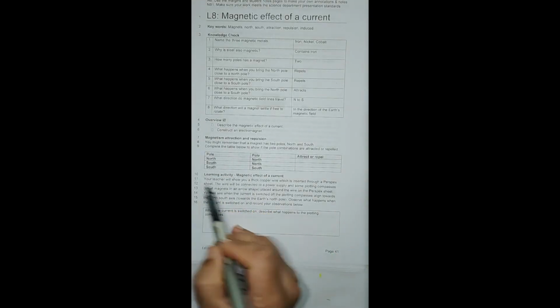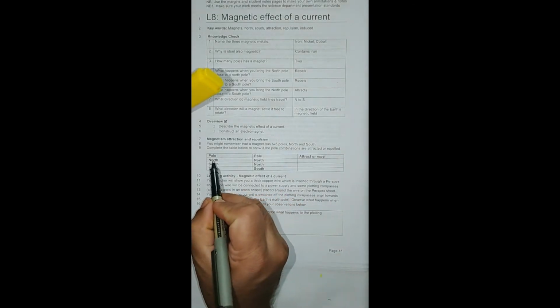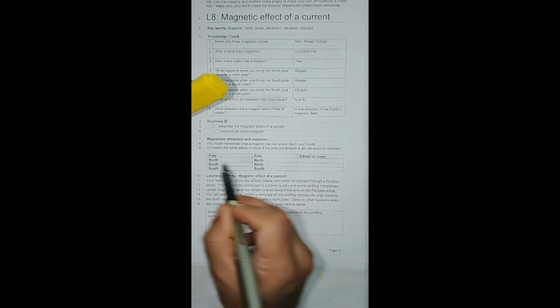Watch the video quickly and then we'll be able to answer these questions on whether or not magnets attract or repel. So, magnetism, attraction and repulsion. We've done this before as well, so after watching the video, let's fill in the table.